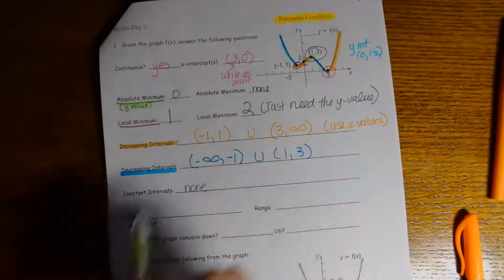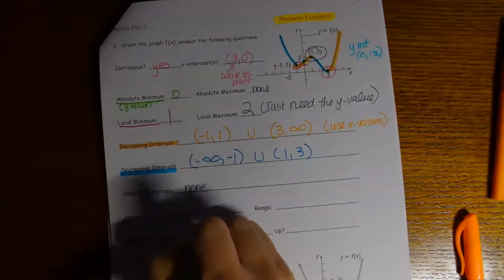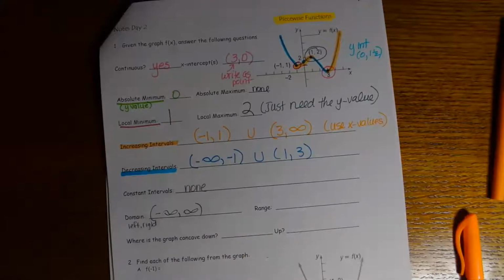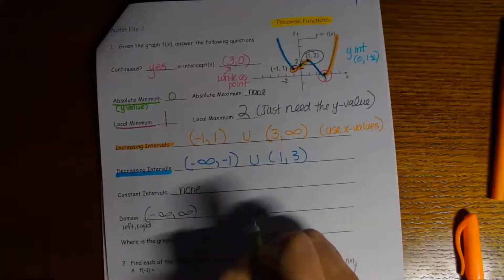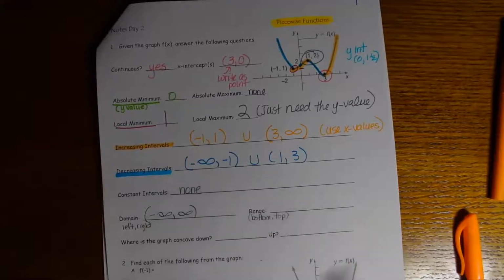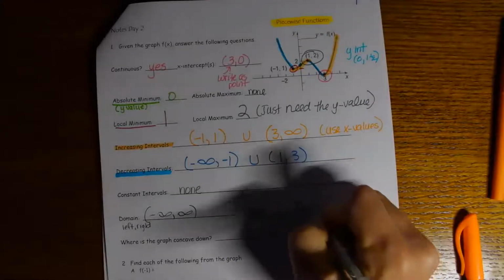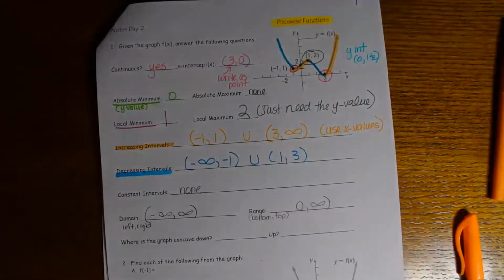The left goes where? Negative infinity, the right, positive infinity. If I have arrows on both ends, that's going to be my domain, no breaks inside. The range, where's the bottom? Remember, range is bottom, comma, top. So where's the bottom? 0. Where's the top? Infinity. Infinity is always a parenthesis because you don't reach it.